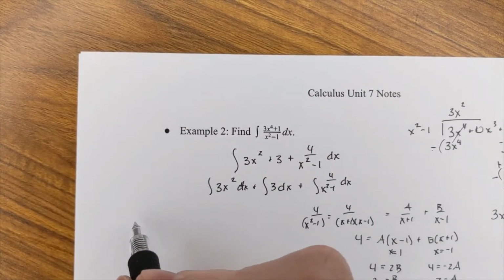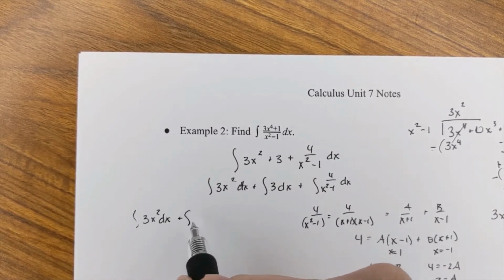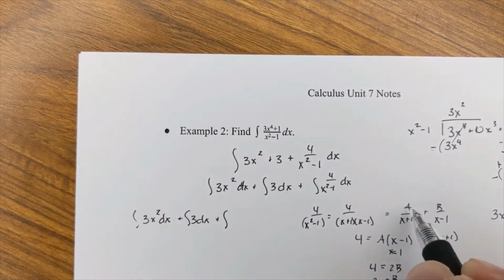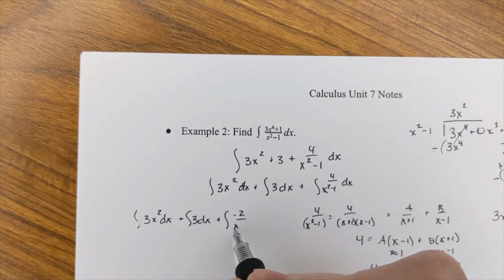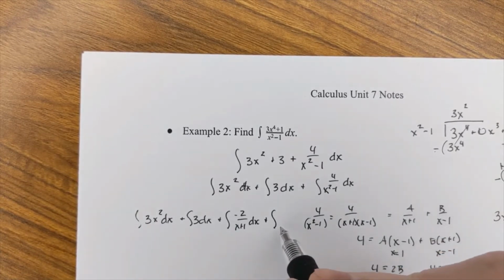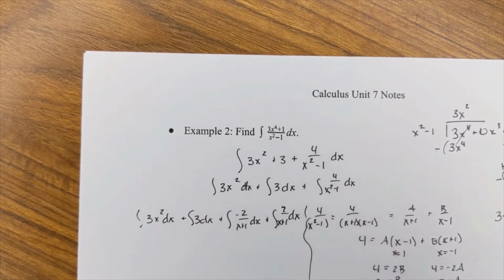All right, so here we go. We have the antiderivative of 3x squared dx plus the antiderivative of 3 dx plus the antiderivative of my first fraction, which is negative 2 over x plus 1 dx, plus that one, 2 over x minus 1 dx.